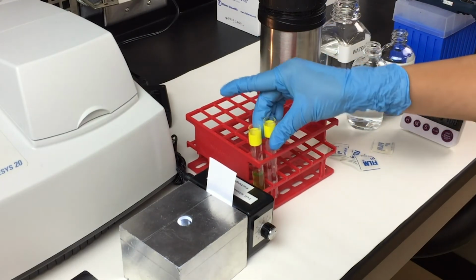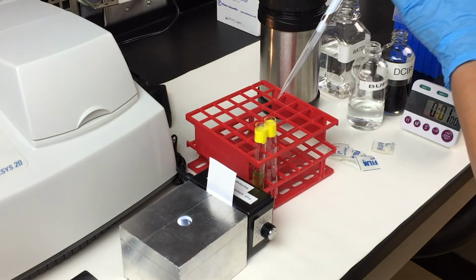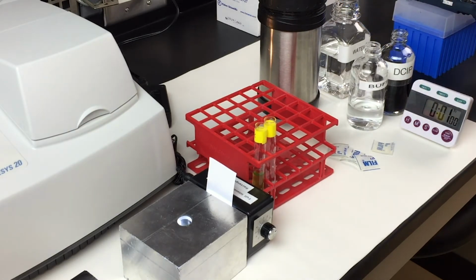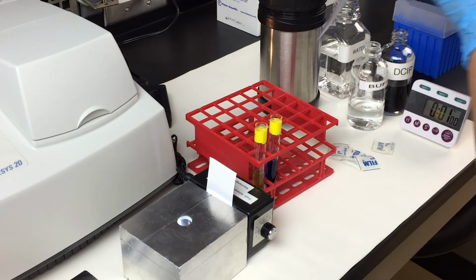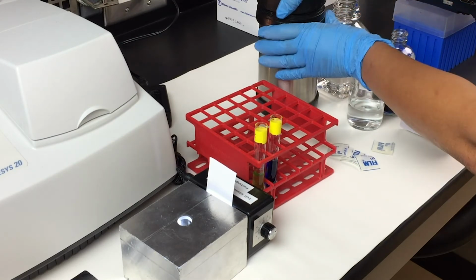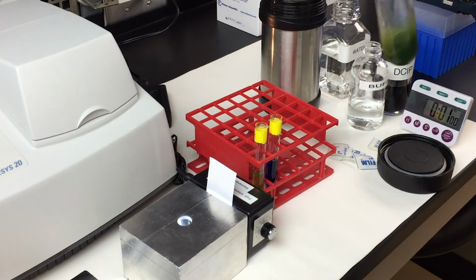For the sample that is ready for the time course experiment, similarly, add in 1 ml of the buffer, 3 ml of distilled water, here you want to add 1 ml of DCIP, which is in blue, and 0.25 ml of the thylakoid solution.